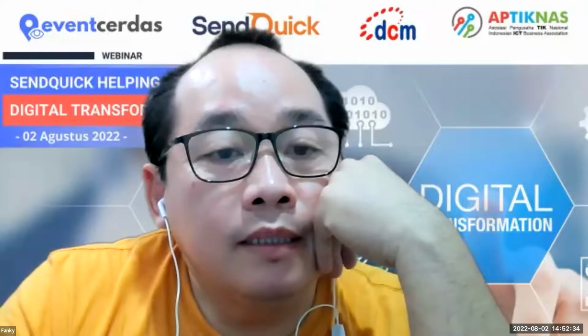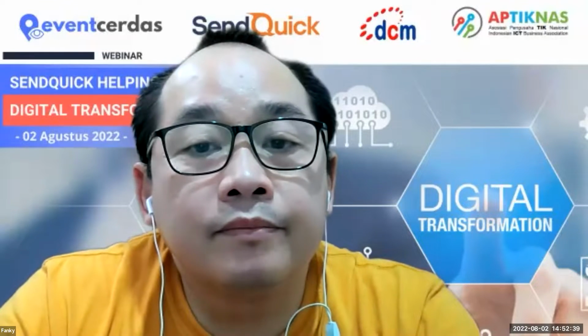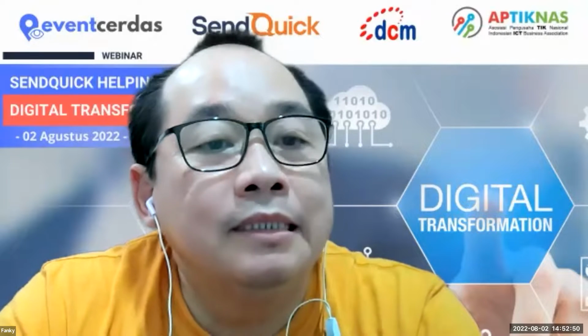Okay, number one, I think the question from Pak Denny Rizky: can SendQuick integrate with the existing system in the company? Is there any limitation? Yes, good question. SendQuick has a lot of APIs and integration formats that can be used.